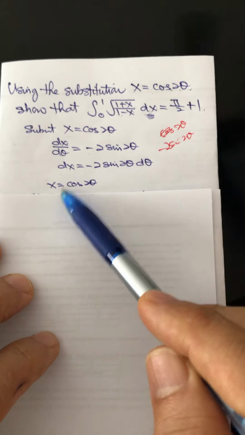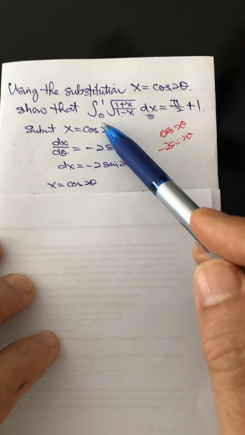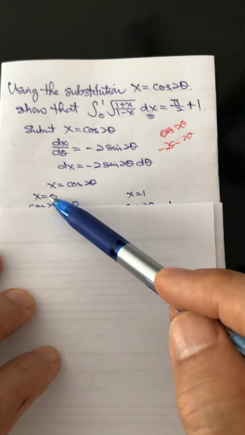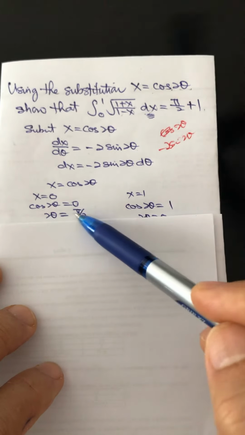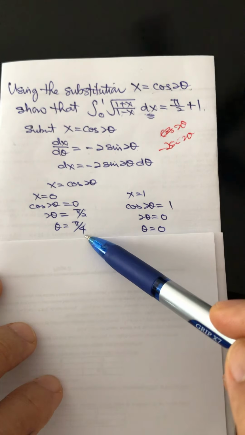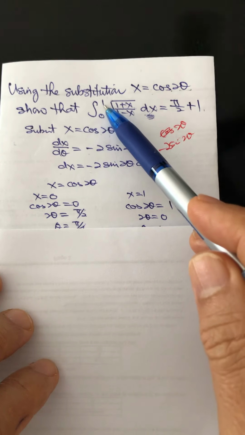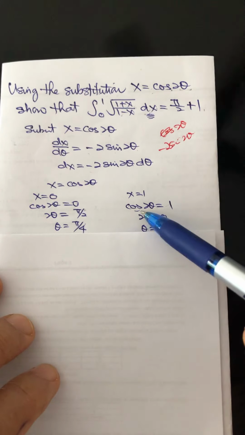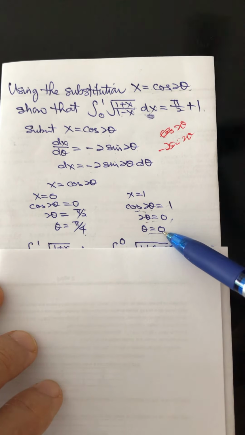And then because you are asked to substitute x equal to cos 2 theta, now I want to change the limit as well. When x equal to 0, I substitute x equal to 0, cos 2 theta equal to 0, 2 theta equal to pi upon 2, 90 degree, and then theta is pi upon 4. And then when x equal to 1, I want to change to theta, so cos 2 theta is 1, then 2 theta is 0, because cos 0 is 1, then theta is 0.